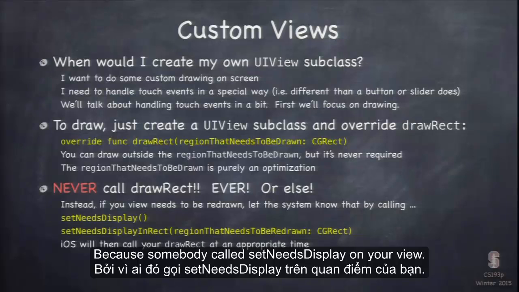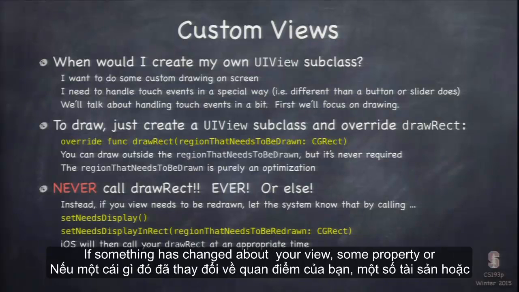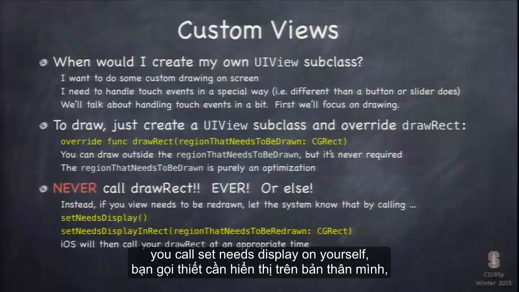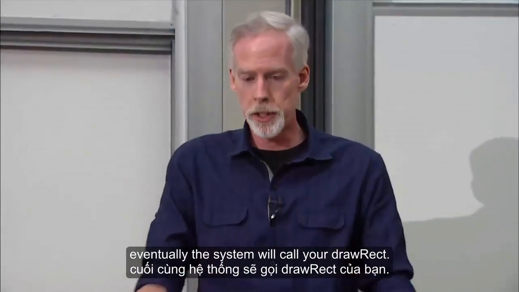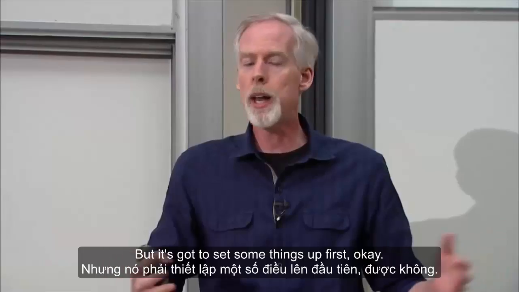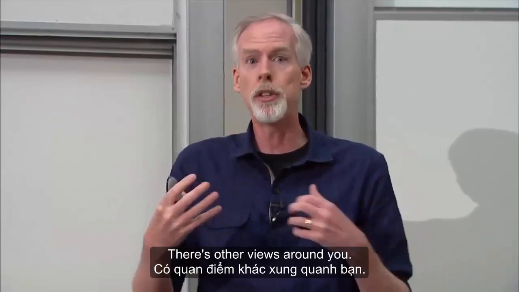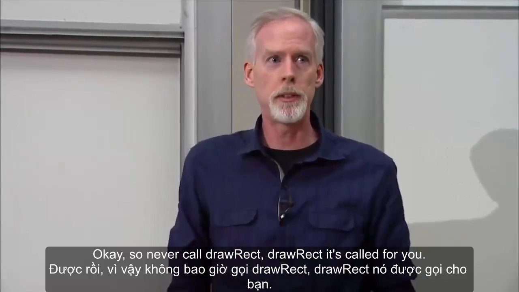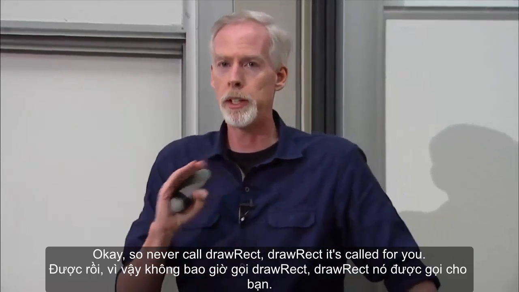Because somebody called setNeedsDisplay on your view. And you can call it on yourself if you want. If something has changed about your view, some property that would change the way it's drawn, you call setNeedsDisplay on yourself. Eventually, the system will call your drawRect. But it's got to set some things up first, and there are other views around you that it has to get organized. So never call drawRect, it's called for you.